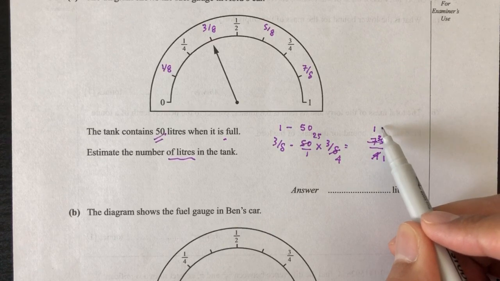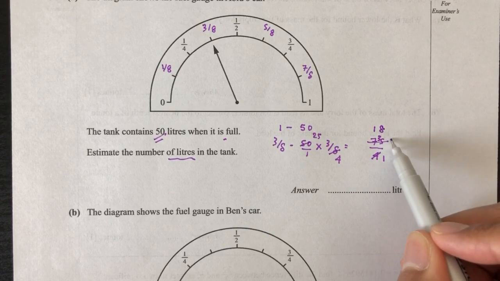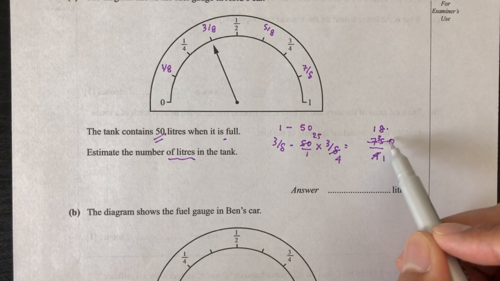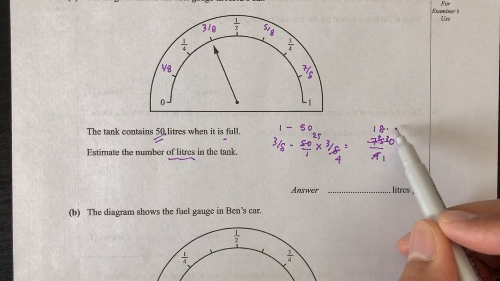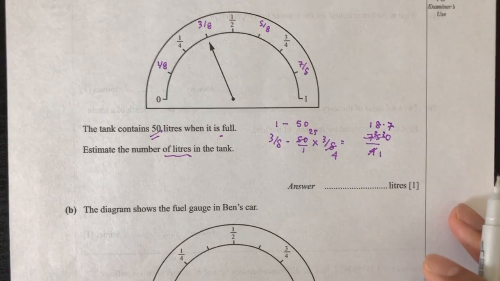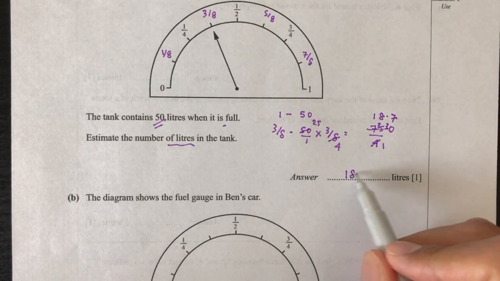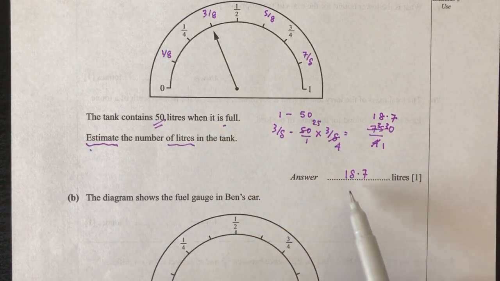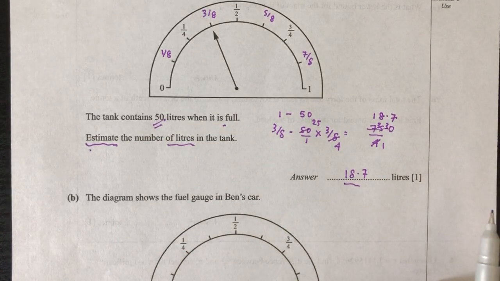We have 30, that will be 7. So about 18.7 liters in the tank. It says estimate, so it doesn't need to be an exact value. So this will be about how much we have in the tank right now.